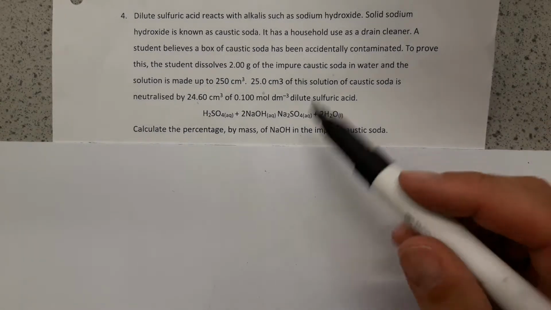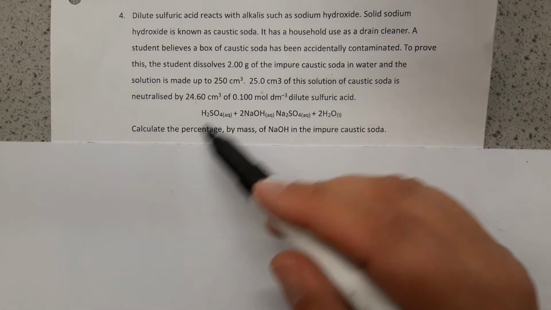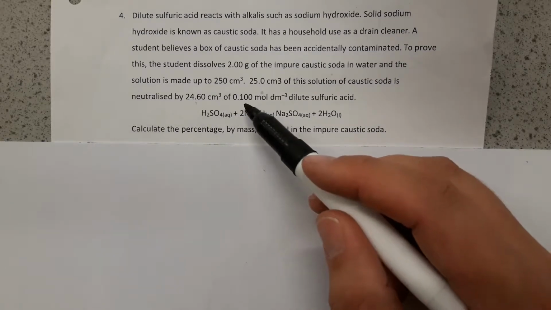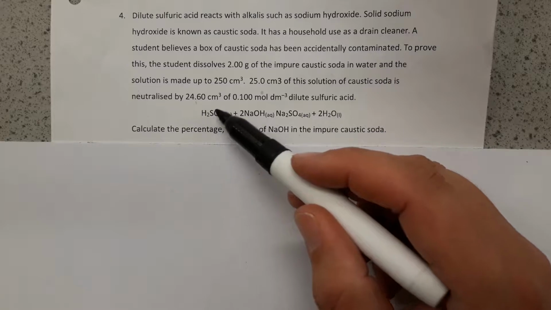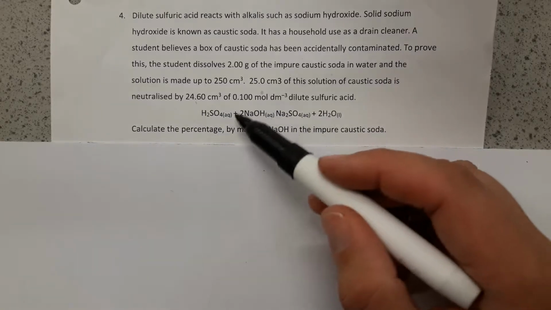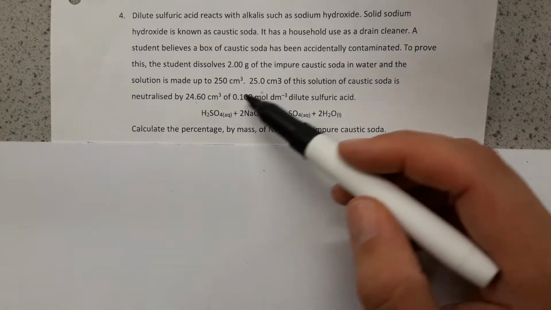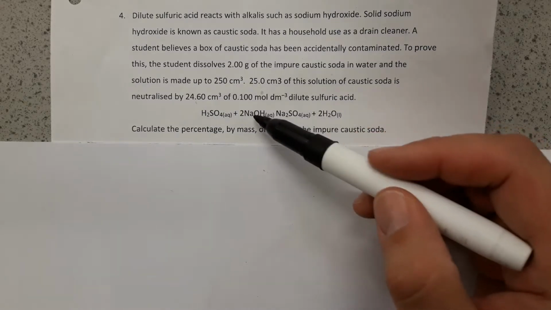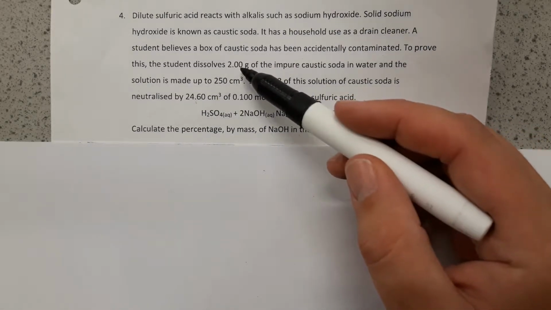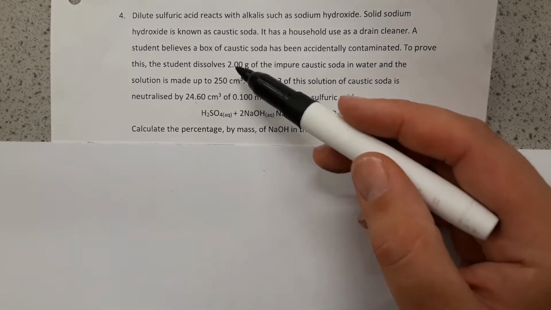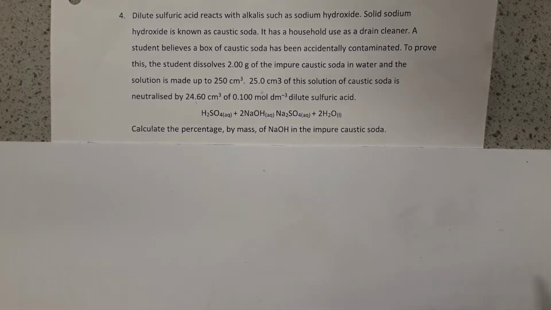So what have we got? I've got a volume and a concentration for my sulfuric acid, so I can work out my moles here. I can then use the ratio to work out the moles of sodium hydroxide present. Then I can use the moles to generate a mass, and the mass is compared to the total mass used to work out the percentage by mass. So let's start from the beginning.